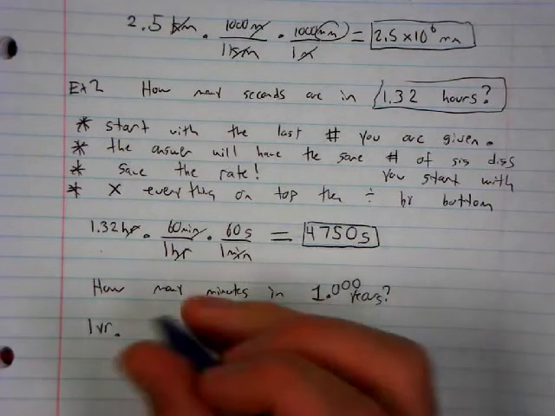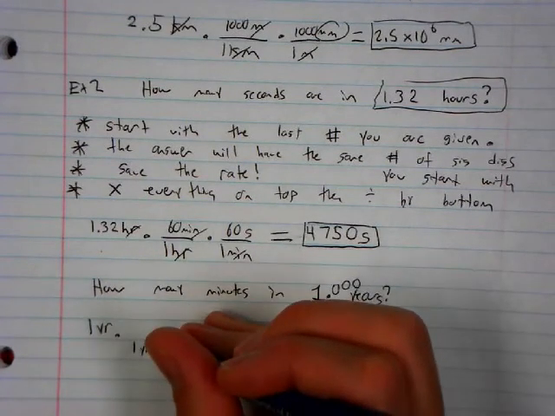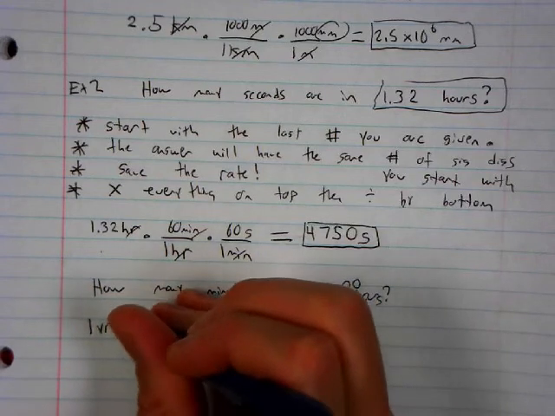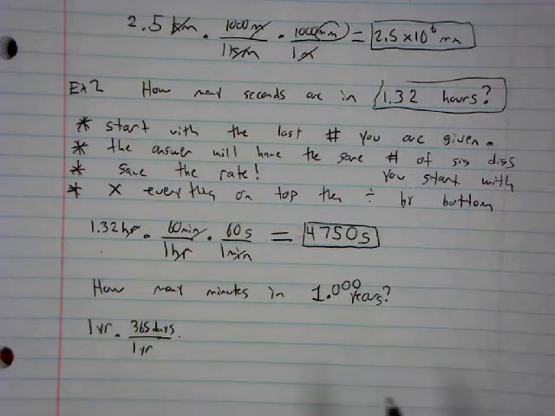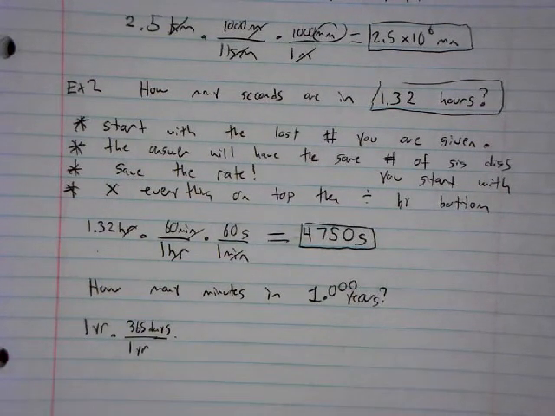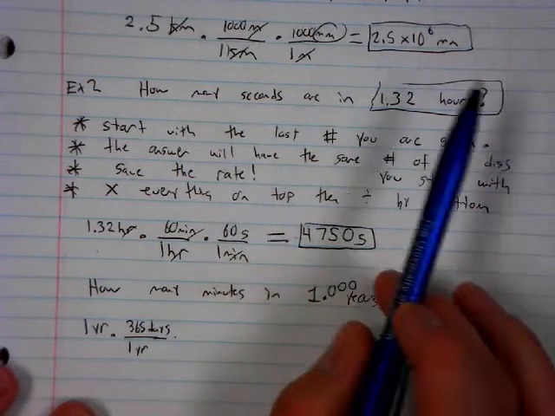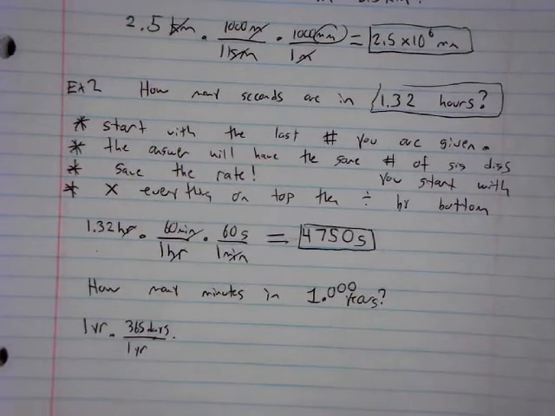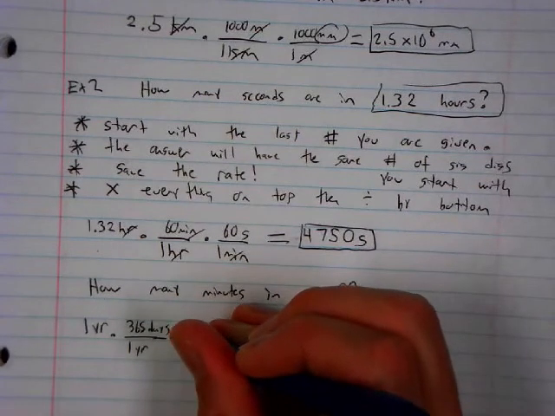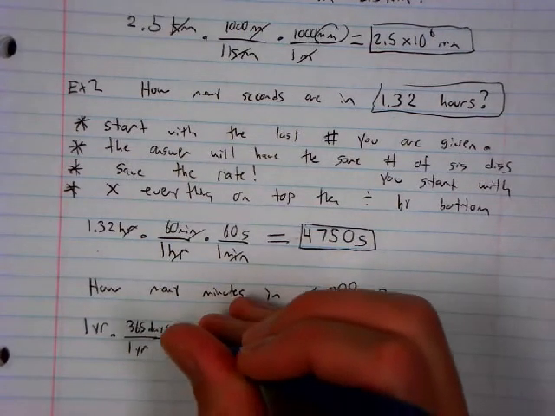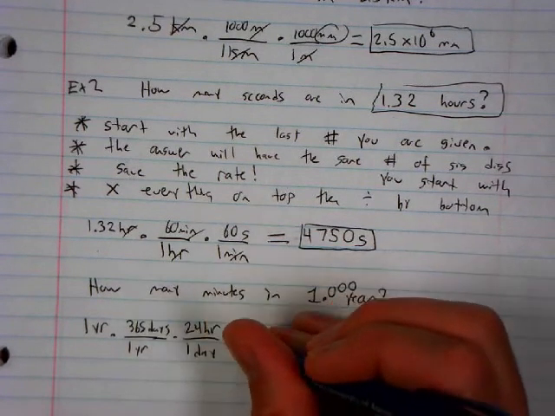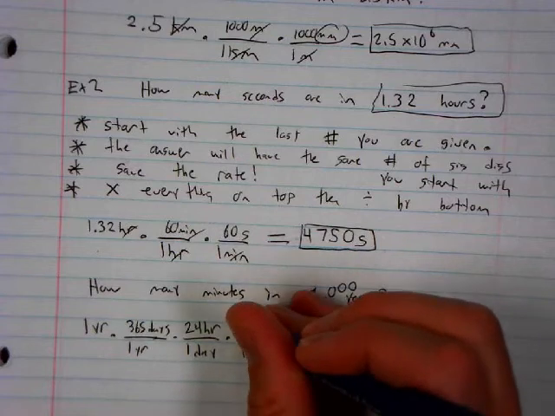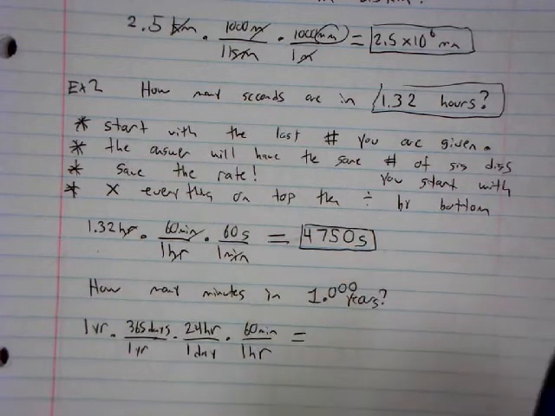Okay, here we go. Starting with 1 year. I know that 1 year on the bottom is 365 days. Now, sometimes you'll be given that like 1 year is 365 and a quarter days. If you're given that conversion factor, use that. But I'm just doing this for my example. And I have 1 day in the bottom because I have days on the top. 1 day is 24 hours. And I know that 1 hour is 60 minutes.